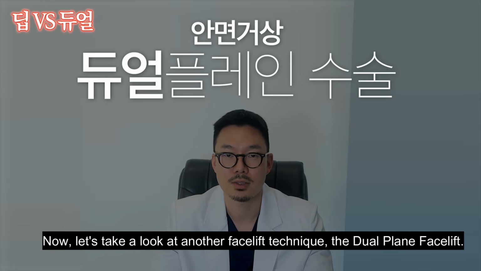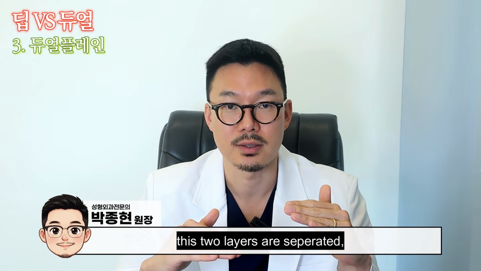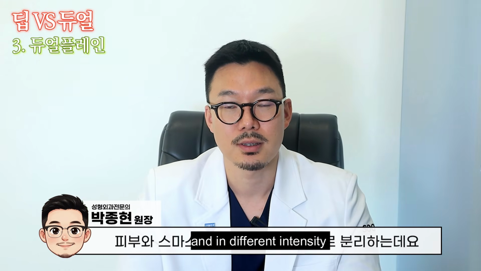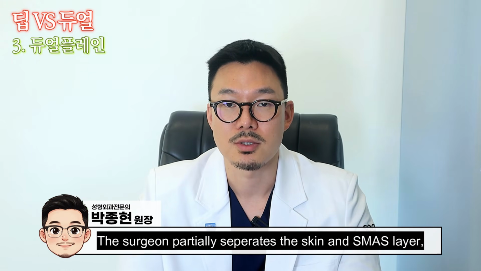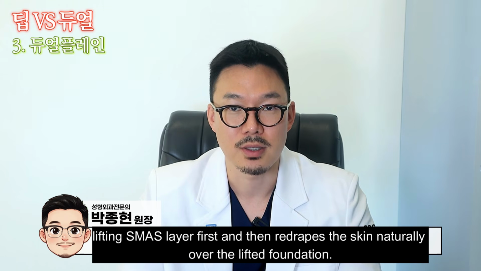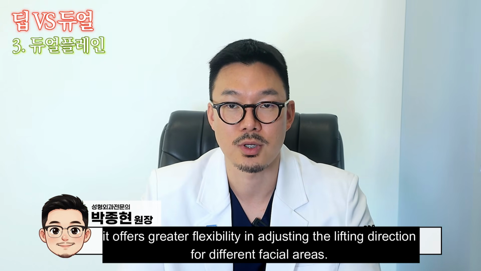Now, let's take a look at another facelift technique, the dual plane facelift. For the dual plane facelift, the skin layer and the SMAS layer, these two layers are separate, allowing each layer to be lifted independently in different directions and with different intensity. The surgeon partially separates the skin and SMAS layer, lifting the SMAS layer first and then redrapes the skin naturally over the lifted foundation. This approach allows for more precise control over the intensity of the lift. It offers greater flexibility in adjusting the lifting direction for different facial areas.